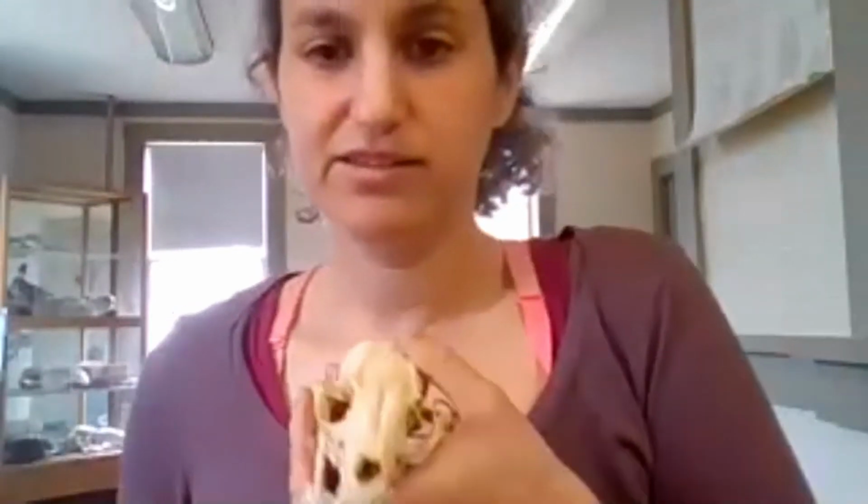So we'll do one more, and then I'm going to send you on your own to do some keying. All right, so let's look at this carnivore that we found. And so we'll go to the key to the Carnivora.